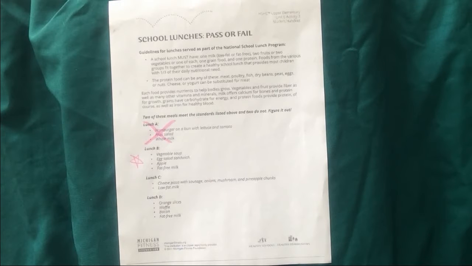We have a cheese pizza with sausage, onions, mushrooms, and pineapple chunks, and a low-fat milk. Do we have a grain? If you said your crust is a grain, you're right. Do we have a protein? I think I hear some of you saying sausage is a protein. Absolutely. Do we have a fruit or a vegetable or a combination?